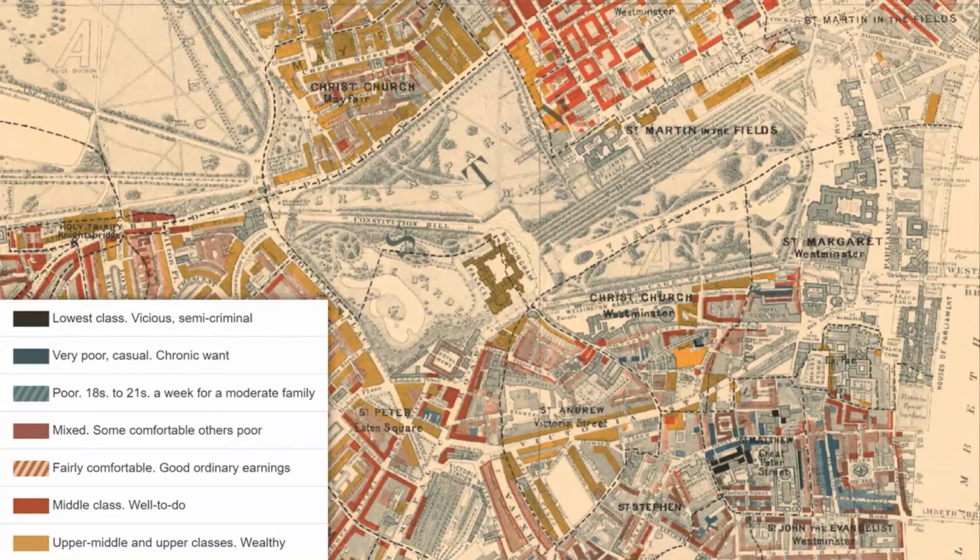And these maps again open people's eyes, realising that you could just be a couple of streets away from an upper class down to a lower class situation. So we can see here Buckingham Palace, obviously highlighted in yellow as the upper class, and just 2 streets away is Great Peter Street, listed as the lowest class of all, vicious semi-criminal.